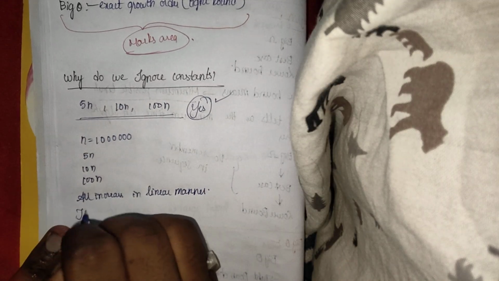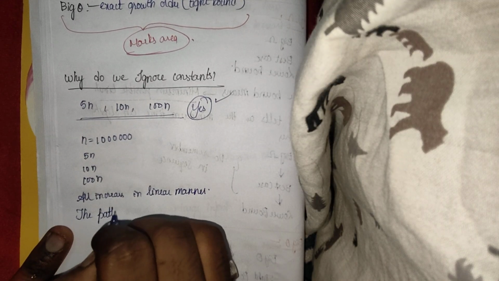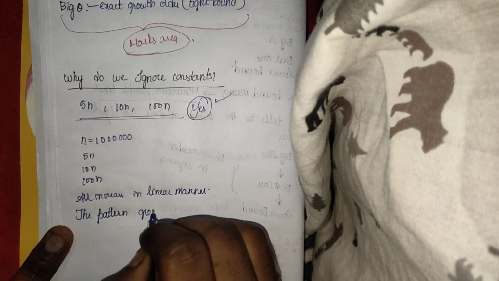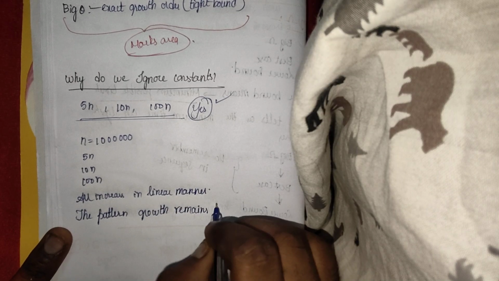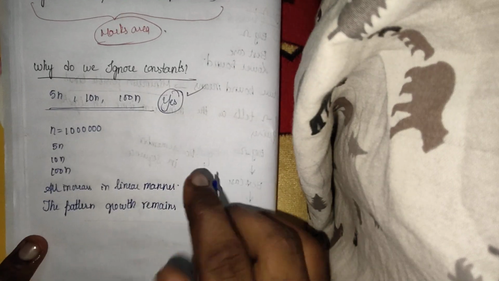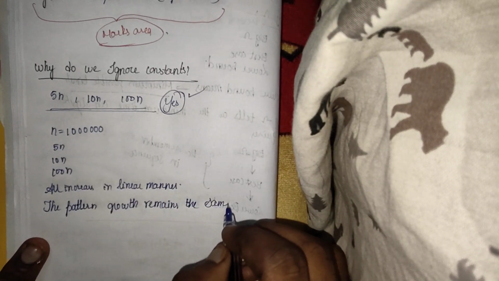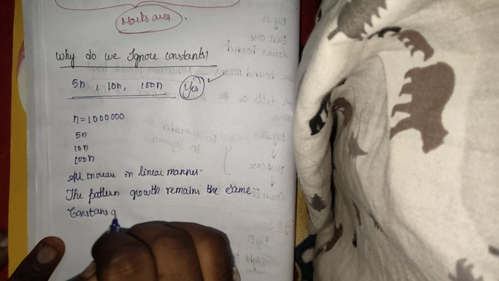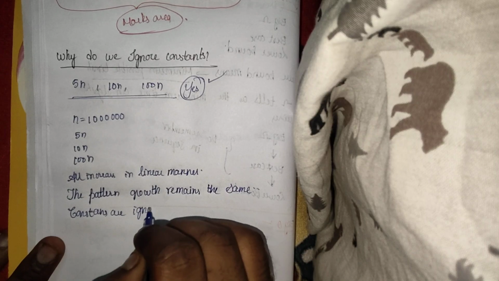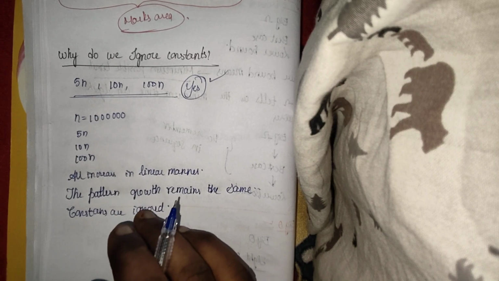The pattern of growth remains the same. So constants are ignored.